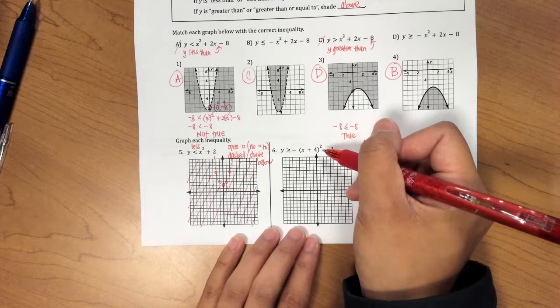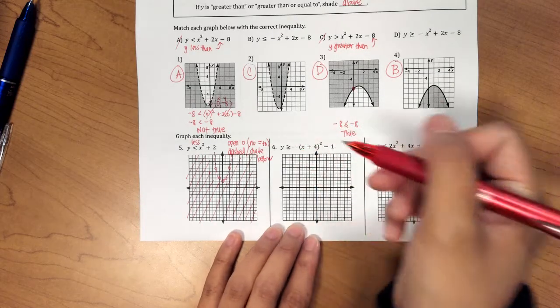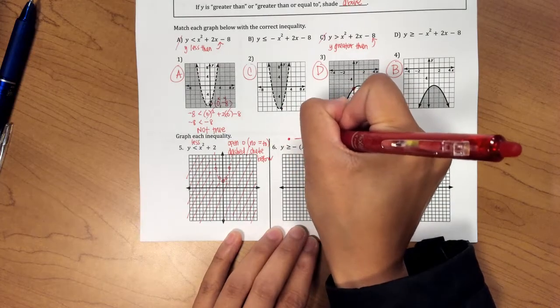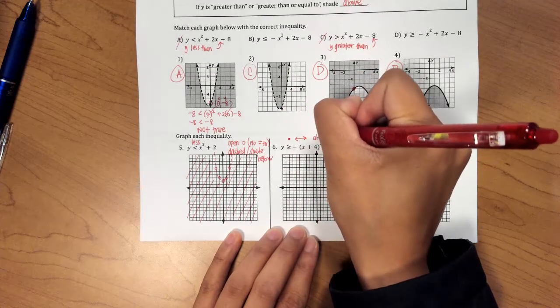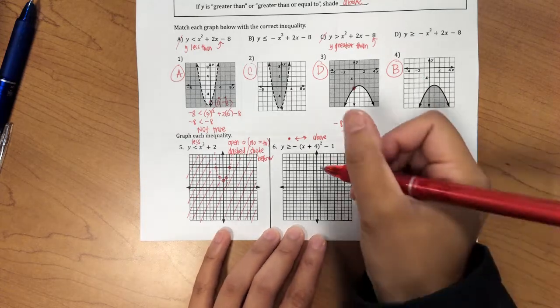Okay. Vertex form is the same thing, so you can take a moment, graph it, and it should be greater than or equal to, which means it's going to be a closed point with solid lines. And we're going to graph. So take a moment, see if you can graph this.